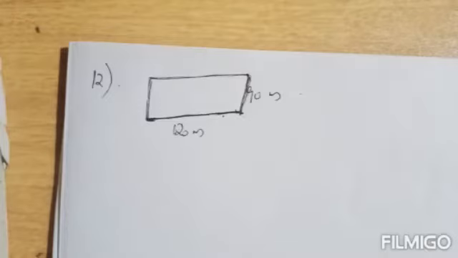12th question. A school playground is rectangular in shape with length equal to 120 meter and breadth equal to 90 meter. Some school boys run along the boundary of the playground and make 15 complete rounds in 45 minutes. How much distance did they run during this period?